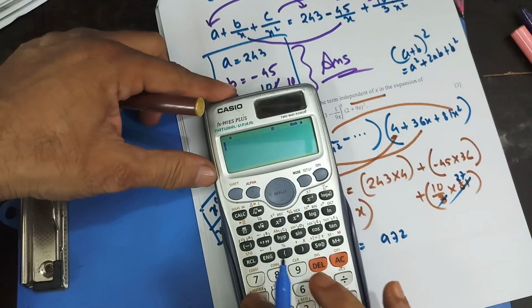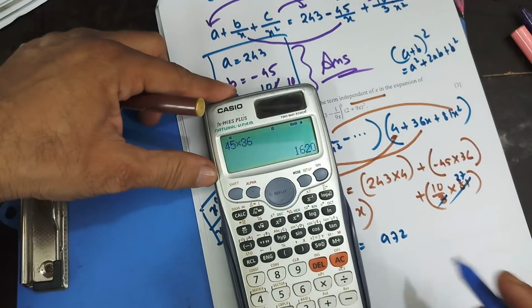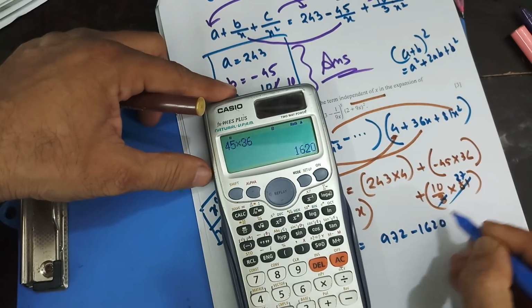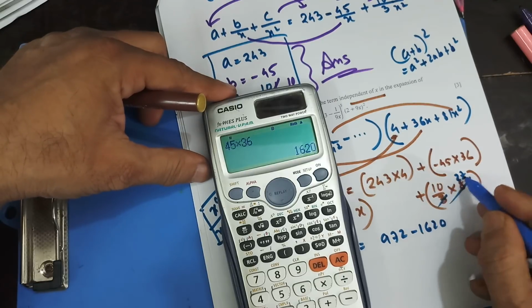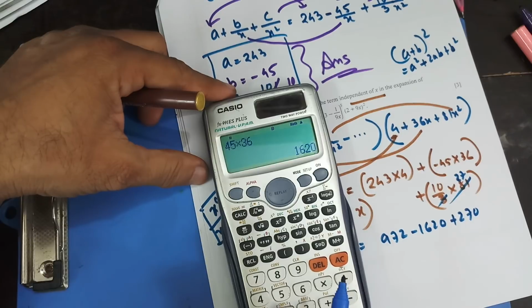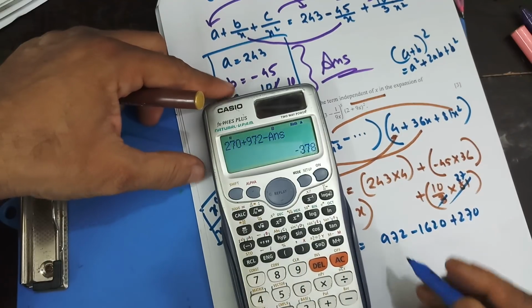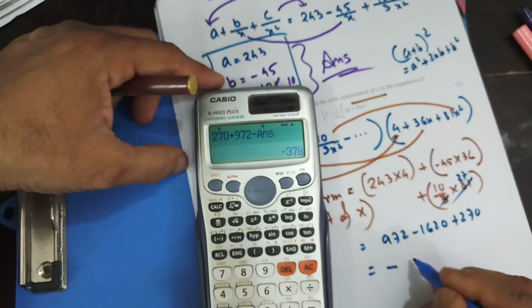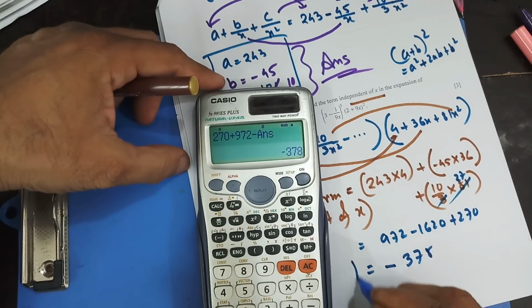Then this is minus 45 times 36, minus 1620. And over here, 27 times 10 is 270. So 270 plus 972 minus 1620, the answer I got, negative 378.